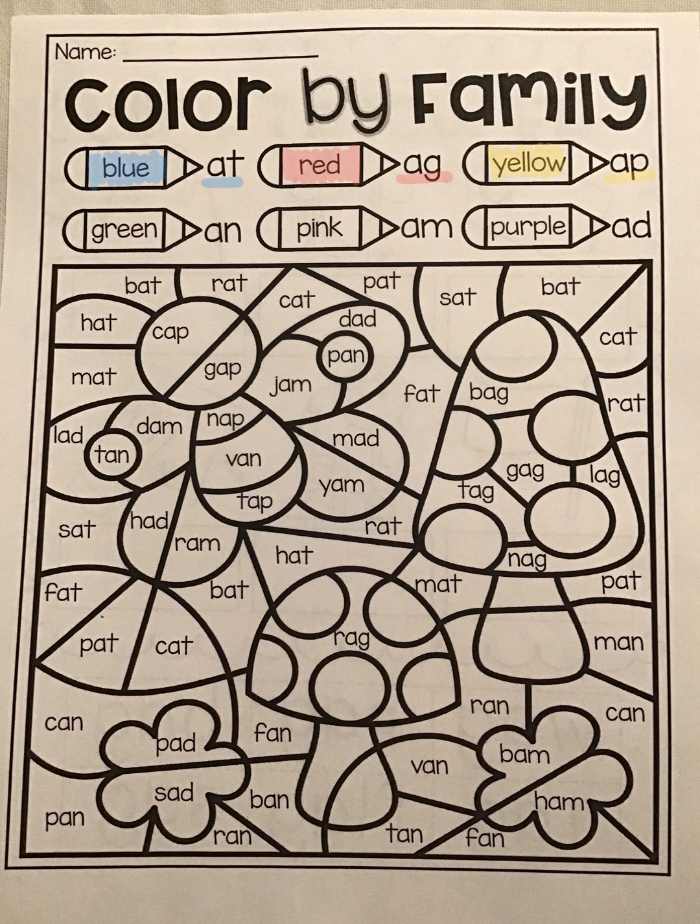You need a green crayon for words that end in an. And then you need a pink crayon for words that end in am. I don't have a color pink on my iPad, so please take out a pink. And then you need a purple crayon for words that end in ad. Please take a minute to gather all your crayons.